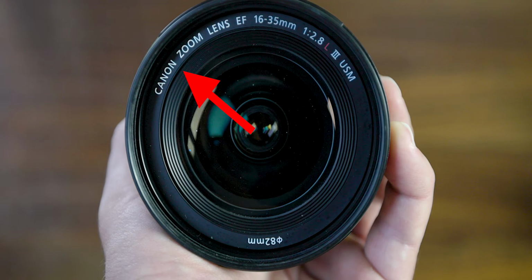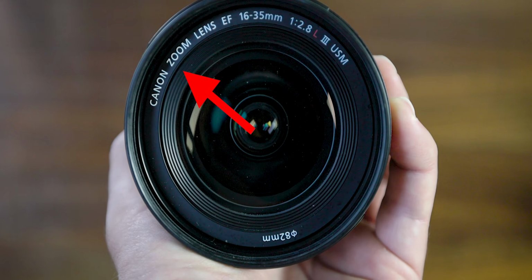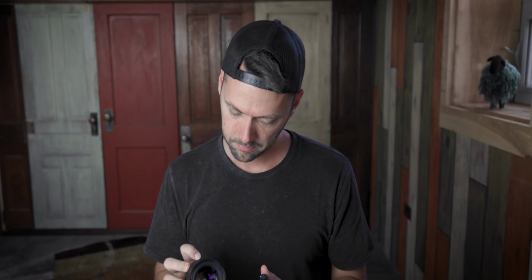Now, the next thing in this case is macro. On this one, the 16 to 35, it says Canon zoom. So first is the brand and then the type of lens: macro, zoom, prime. Let's see if it actually says prime on here's a prime lens. It does not say prime on it, but that's okay.